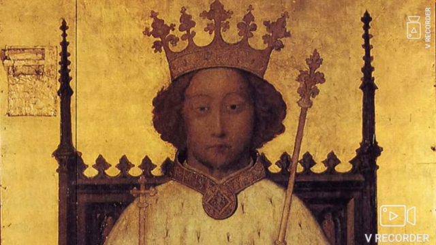His first wife was Anne of Bohemia. They were married in 1382, but she died in 1394. And his second wife was Isabella of Valois. They were married in 1396. His father was Edward the Black Prince, and his mother was Joan of Kent. And he is the Plantagenet king.